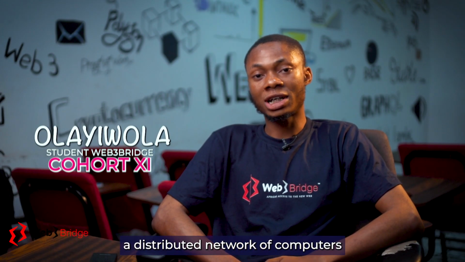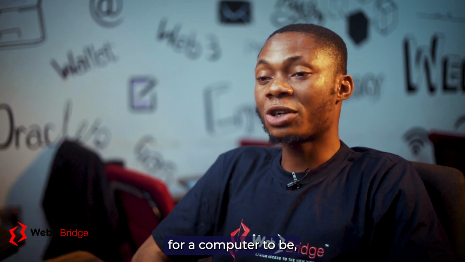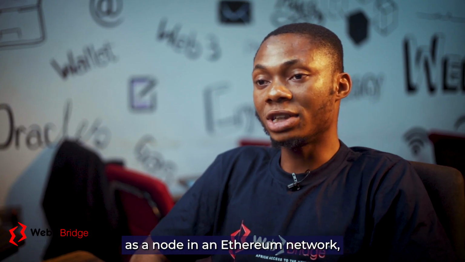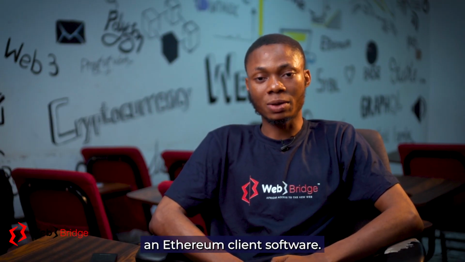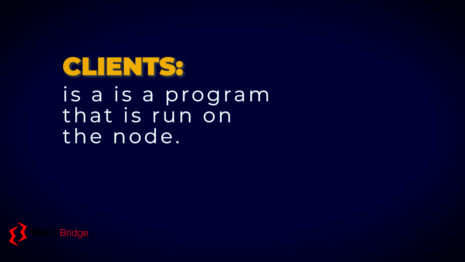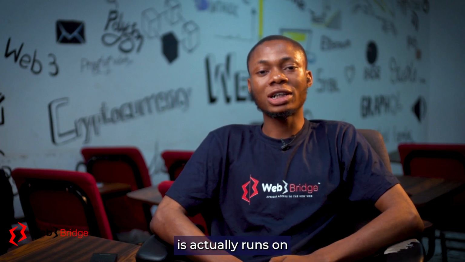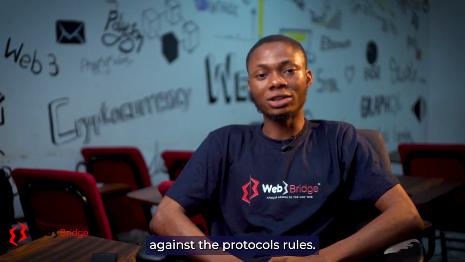Basically, the Ethereum network is a distributed network of computers, whereby each computer on this network runs a particular kind of software. For a computer to be described as a node in an Ethereum network, the computer has to run this software on it. The software is Ethereum client software. A client is a program that is run on the node. This client software runs an Ethereum implementation whereby it verifies transaction data against the protocol's rules.